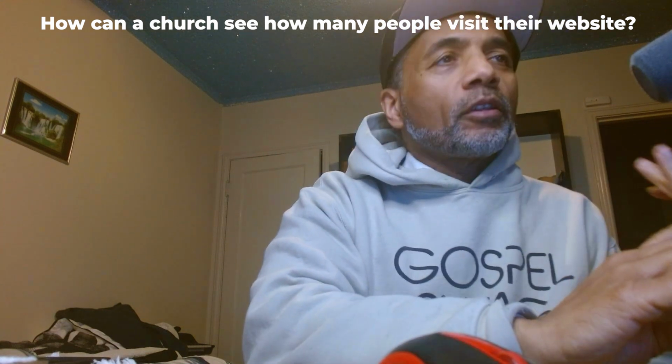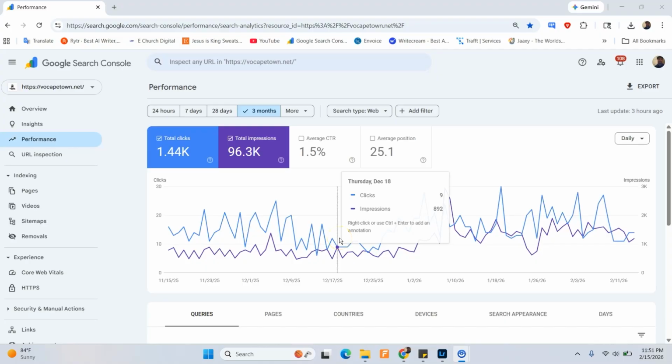Well, if you install a tool that's called Google Search Console, it will give you not only people that visit your website, but it will give you how many clicks you've gotten from your blogs to your website, how many impressions you've gotten in Google. It will give you what devices people are using to visit your website. As a matter of fact, let me go ahead and load up Google Search Console and I'll show it to you right now.